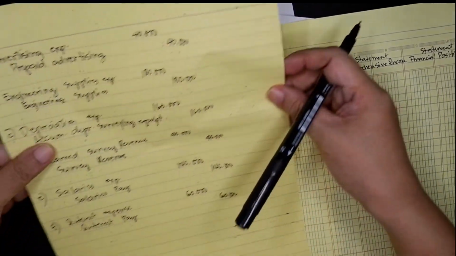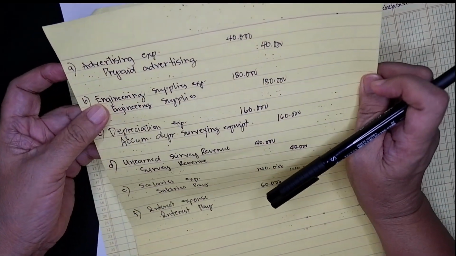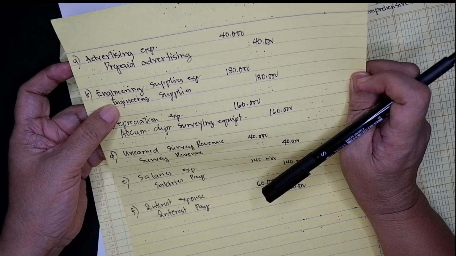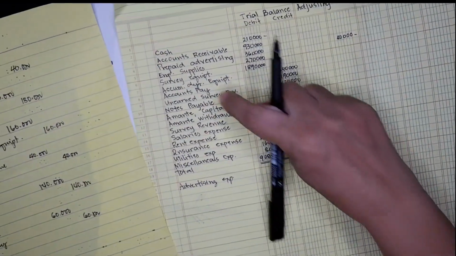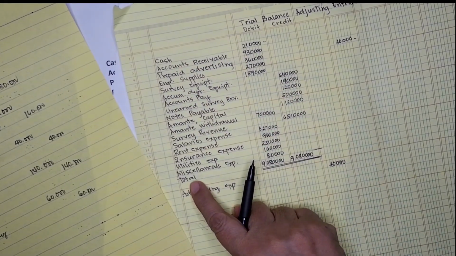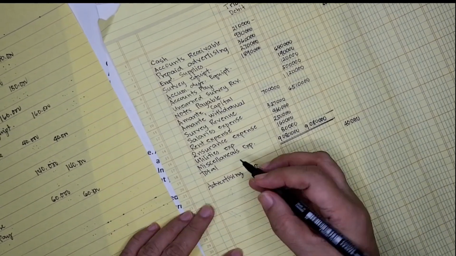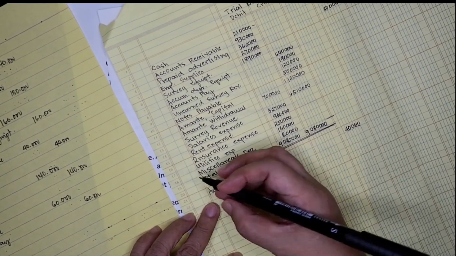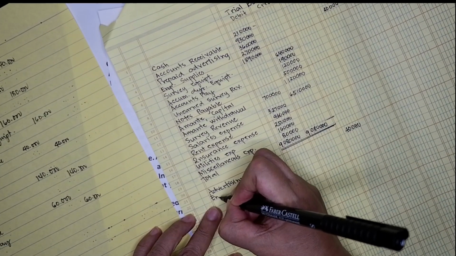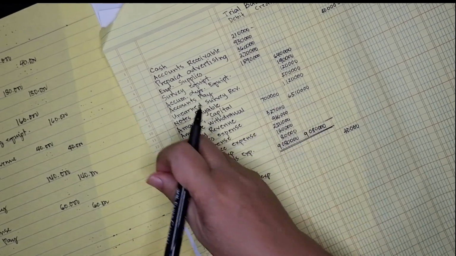Okay. The next one is debit engineering supplies expense 180 and credit engineering supplies. Again, in our trial balance, we do not have engineering supplies expense, so we have to include or add it in our working paper. So we have engineering expense. How much is that?